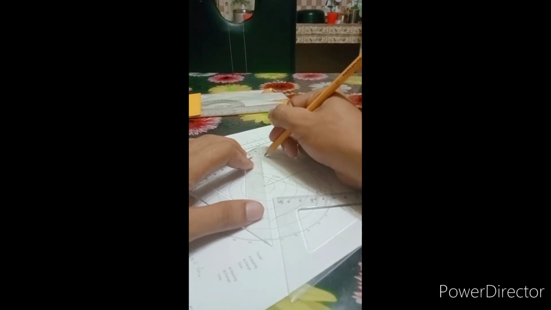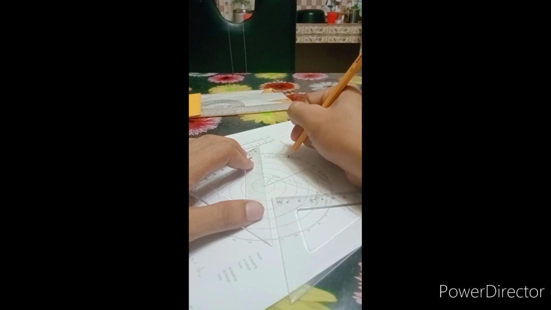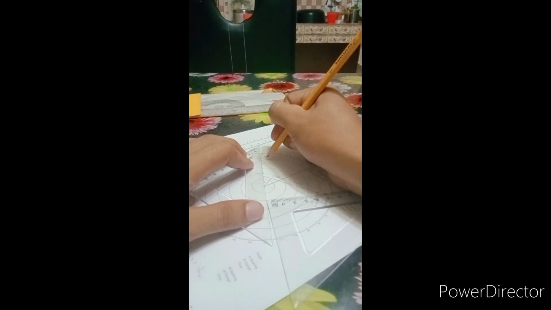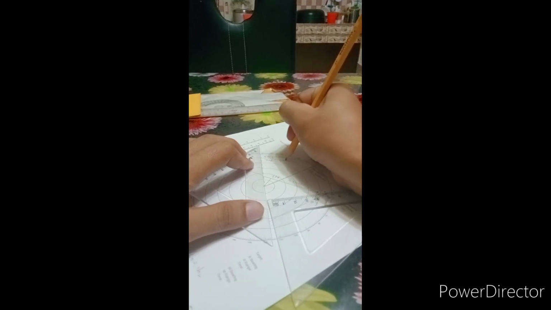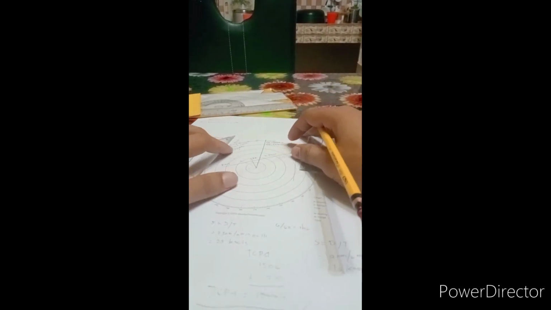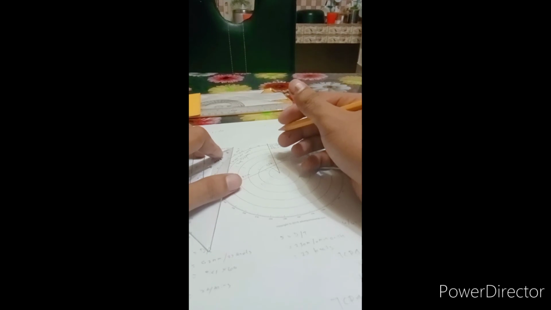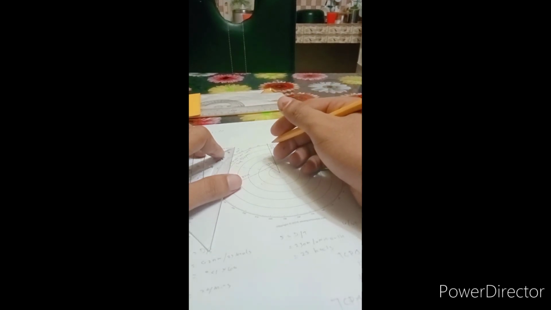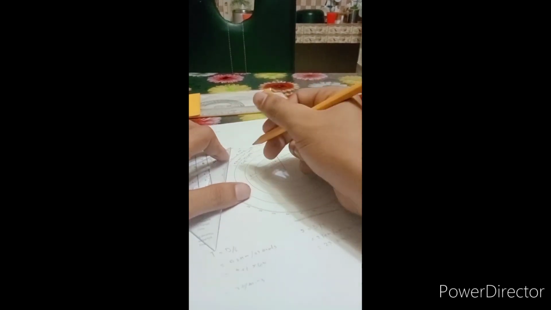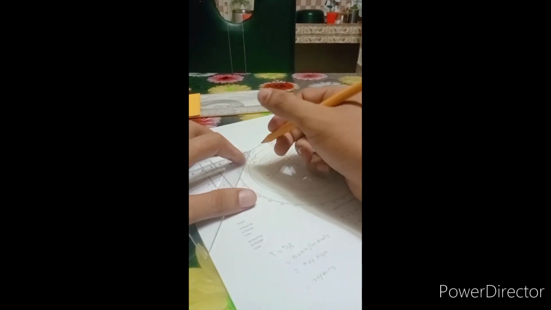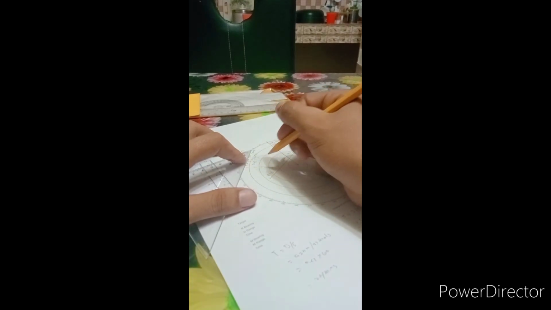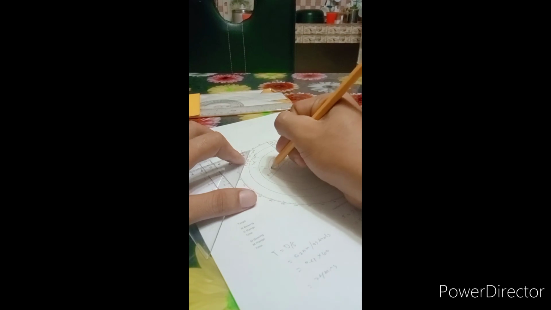This is our target true course, 298 degrees, and the target true speed is 19 knots.